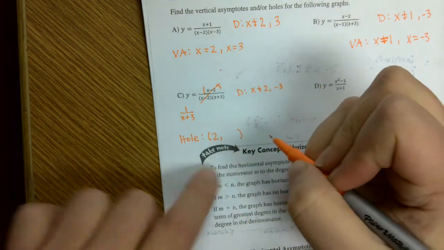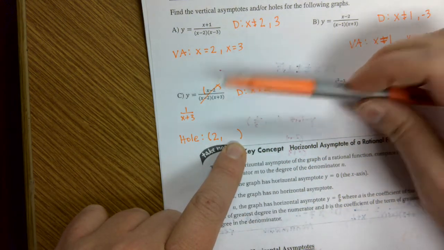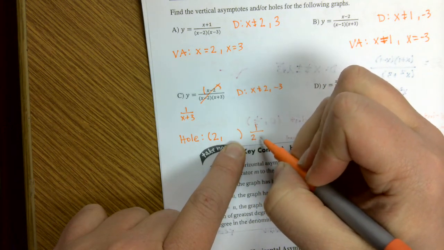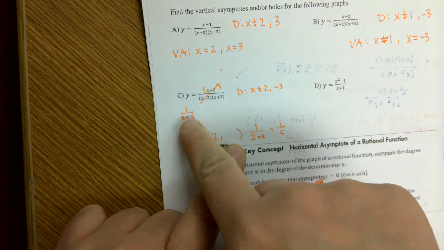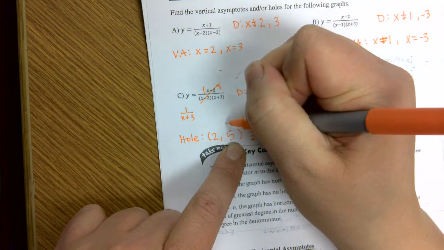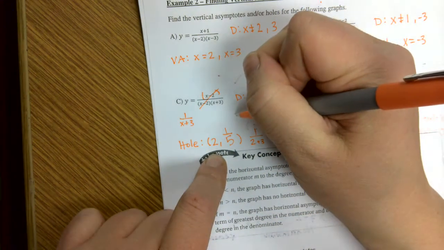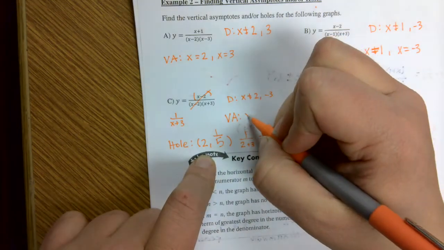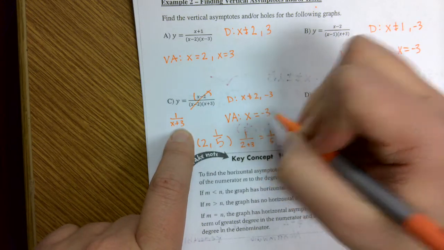How am I going to figure out what this y value is? You take the simplified equation. So if I do 1 over, and I'm going to plug 2 into the equation, 2 plus 3, that would give me 1/5. Again, I'm plugging 2 into my simplified equation. So that would give me 1 over 5. So I have a hole. On my graph, that would create a hole. Anything that does not cancel out becomes a vertical asymptote. So my vertical asymptote would still be left with the x equals negative 3.